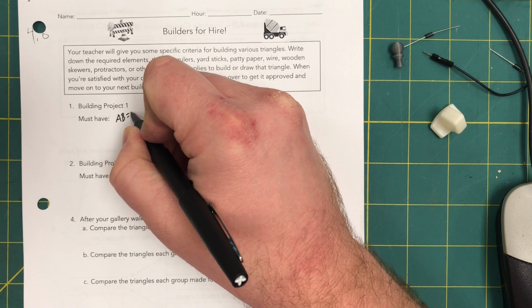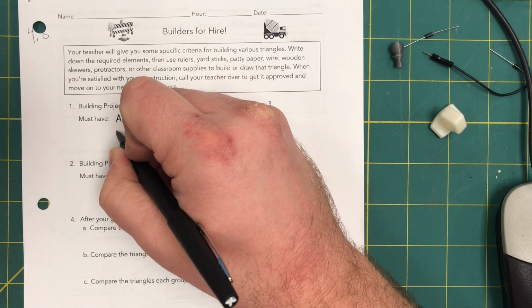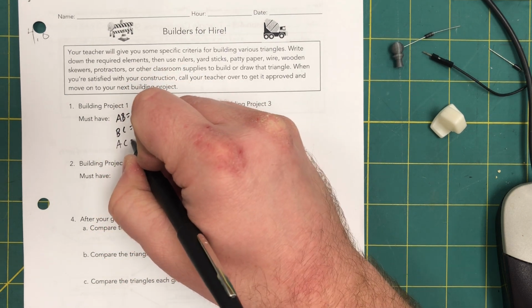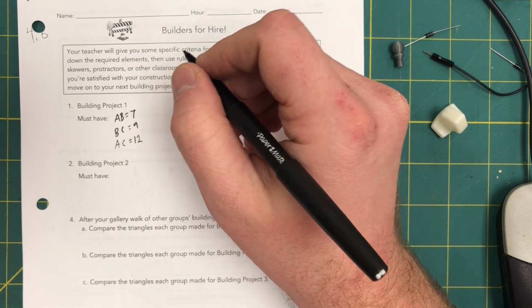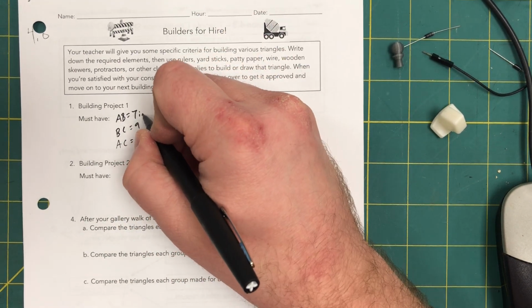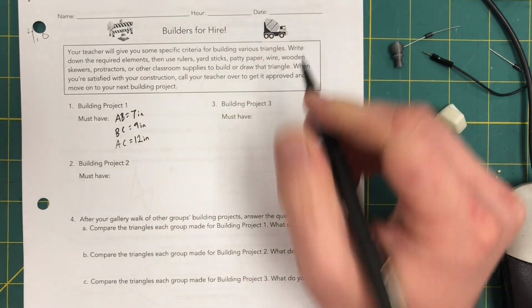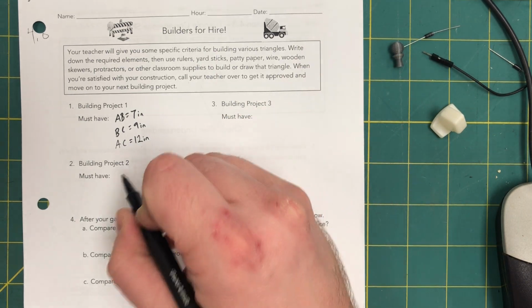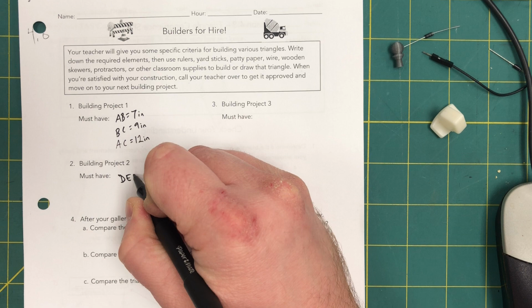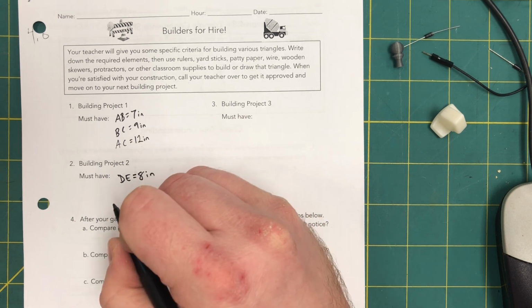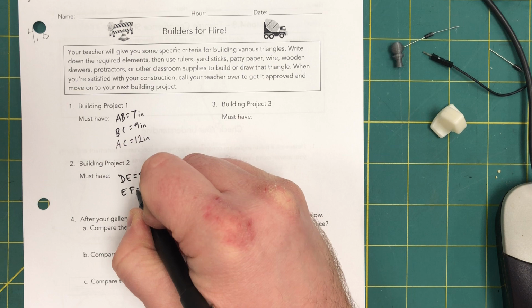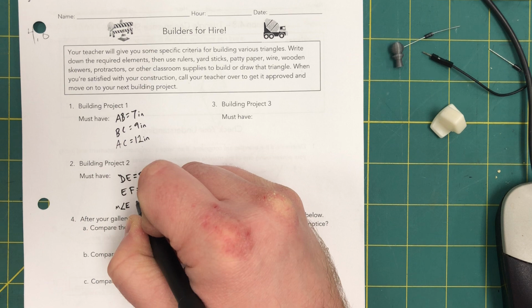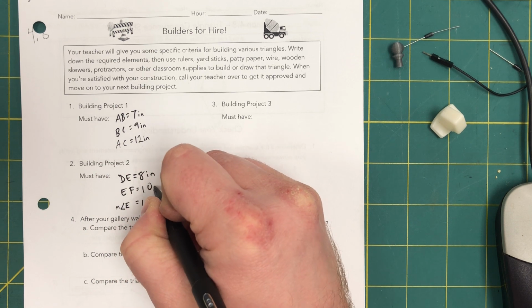Side AB is 7, side BC is 9, and side AC is 12. So we'll use inches. In project number 2, side DE is 8 inches, side EF is 10 inches, and the measure of angle E is 100 degrees.